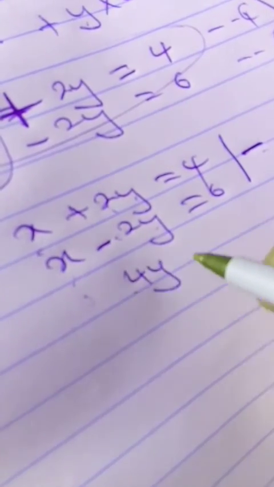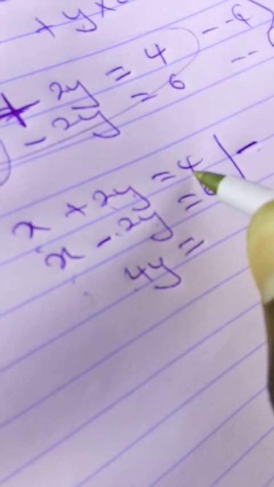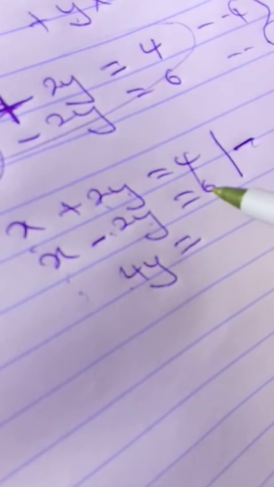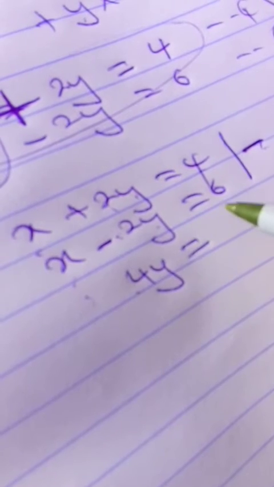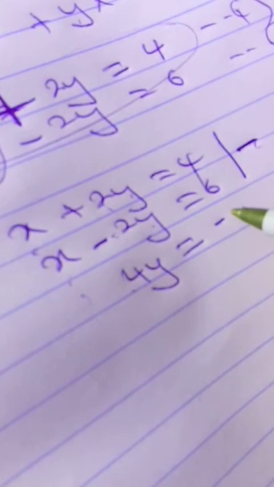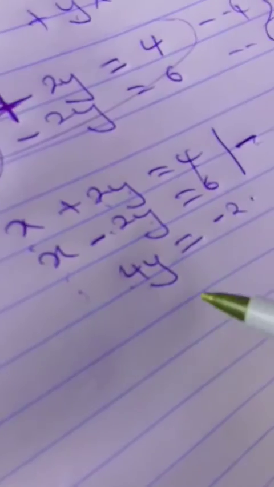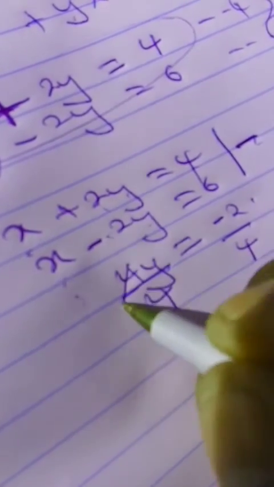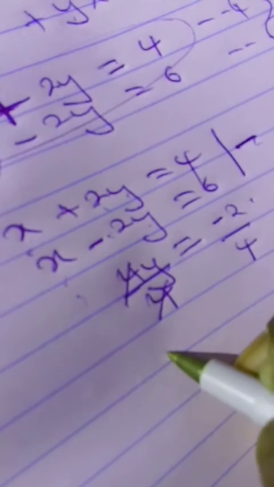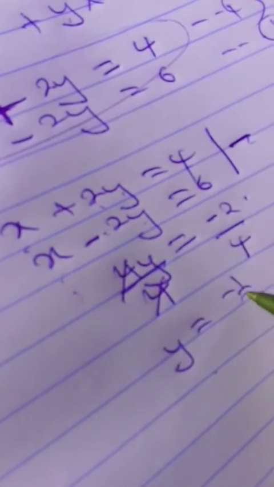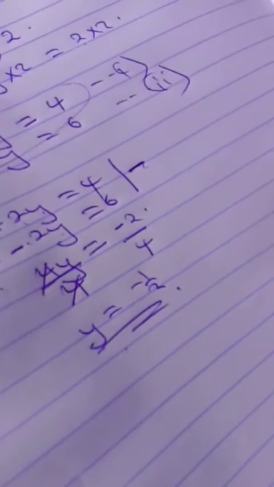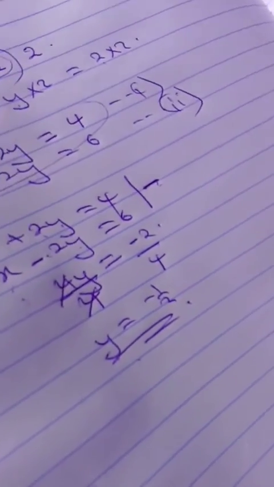Then you get 4y is equal to 4 minus 6. 4 minus 6 gives a negative 2. Divided by 4, it cancels out: y is equal to negative half. So this is the value for y.